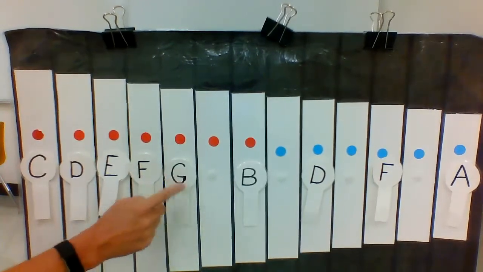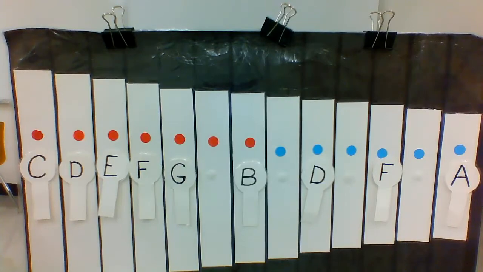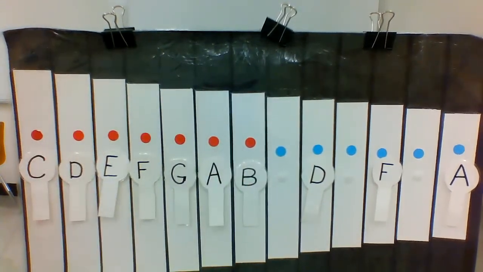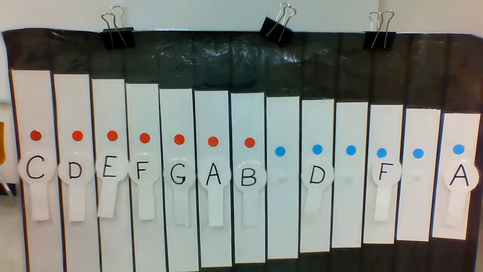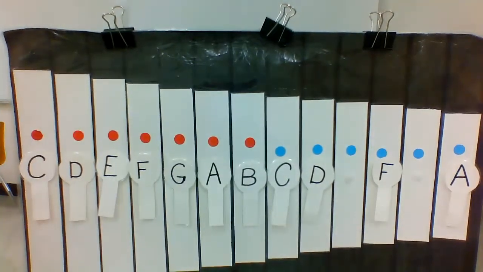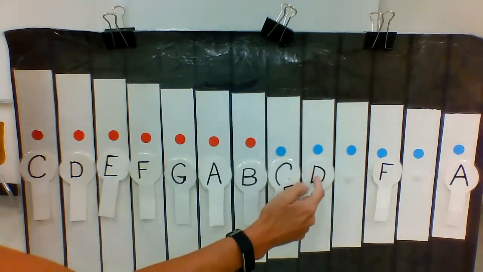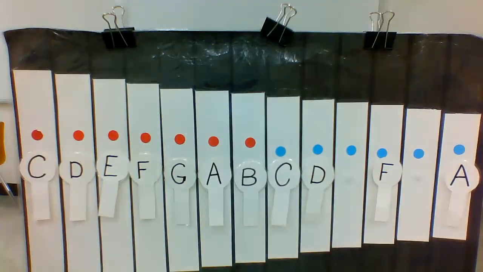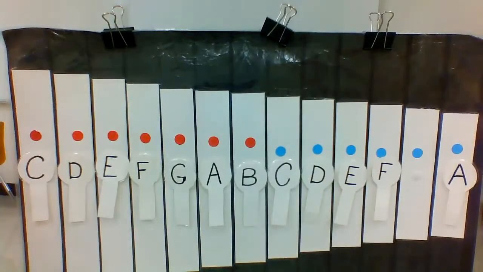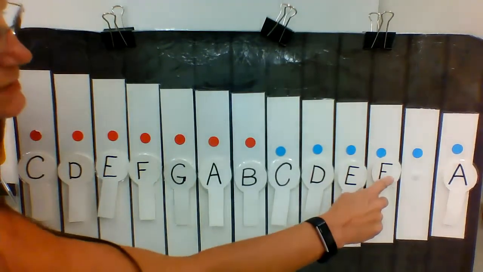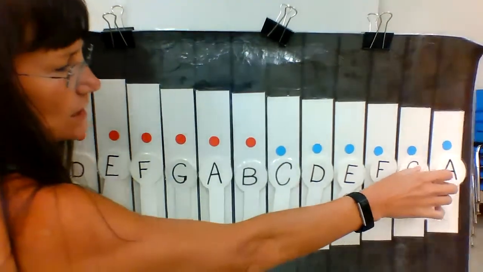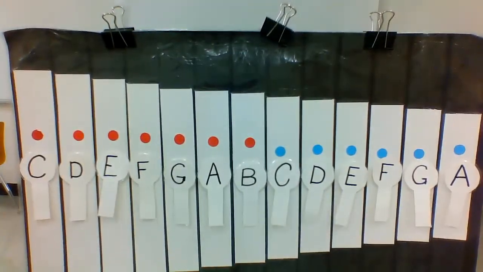What letter goes between G and B? If you said A, you are correct. What letter goes between B and D? If you said C, you are correct. What letter goes between D and F? If you said E, you are correct. And what letter goes between F and A? If you said G, you are correct.